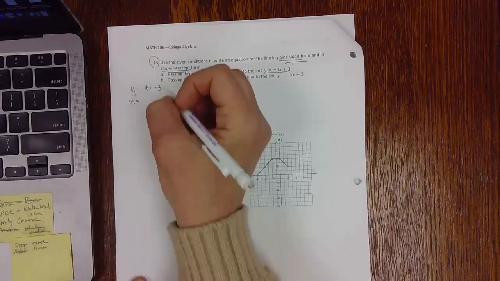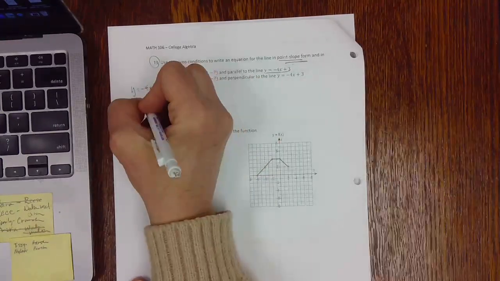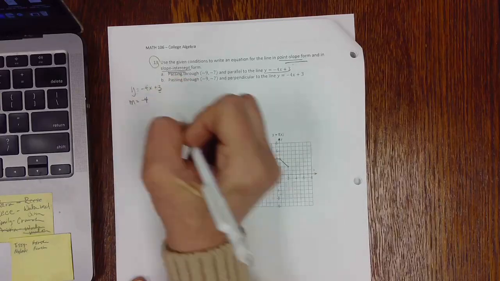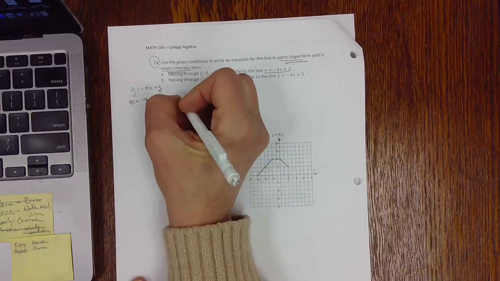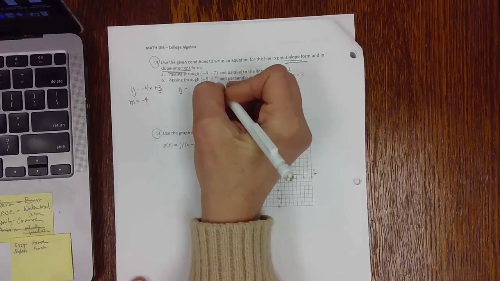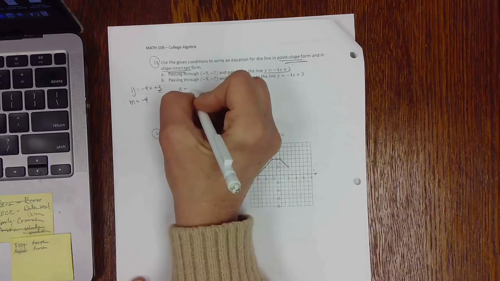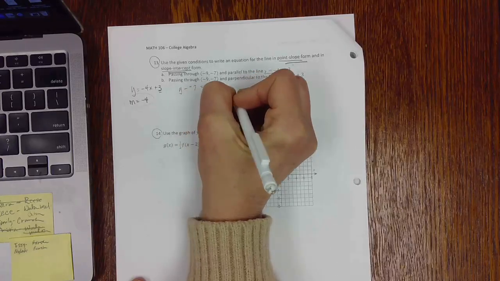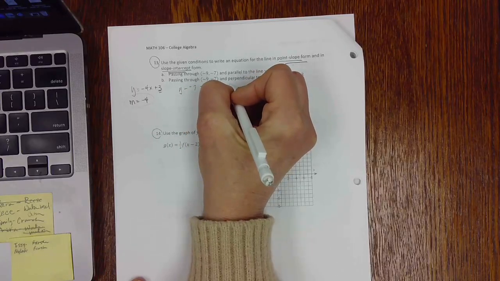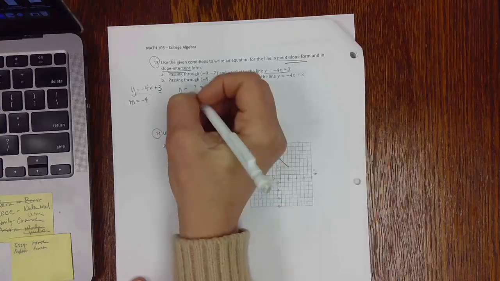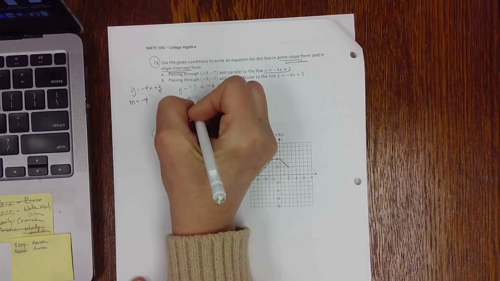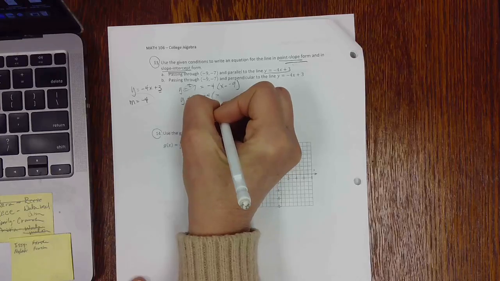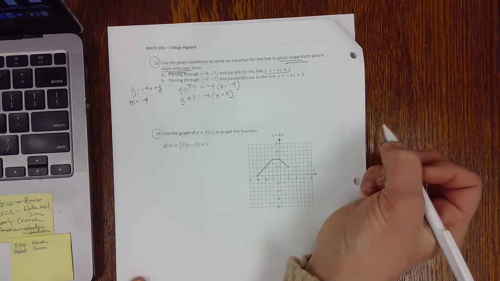If 2 lines are parallel, that means the m is going to be exactly the same. So when I go y minus my y value, in this case negative 7, is going to equal negative 4 times x minus my x value, negative 9. And then I'm going to end up going y plus 7, because I have 2 negatives, is equal to negative 4 times x plus 9. This one right now is in point slope form. So this is the first part.